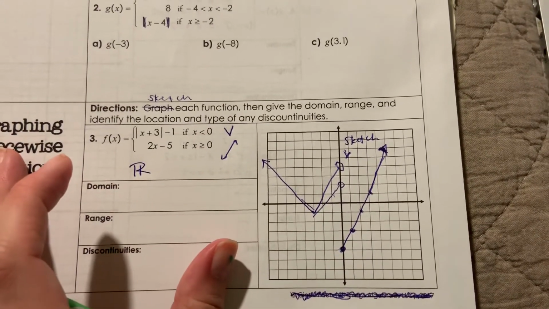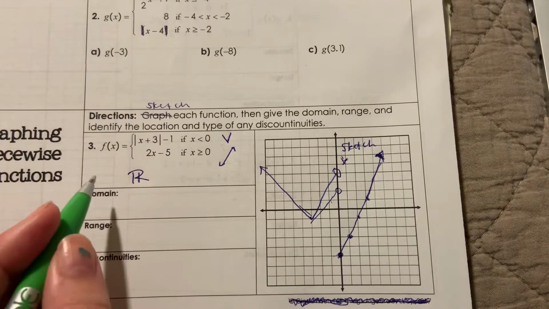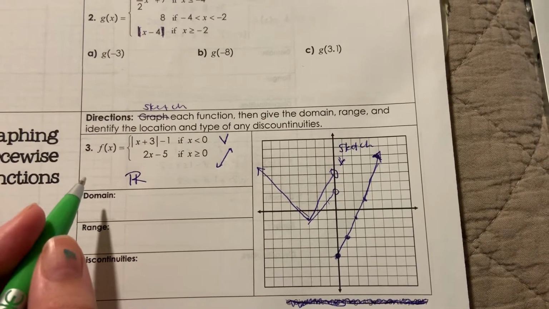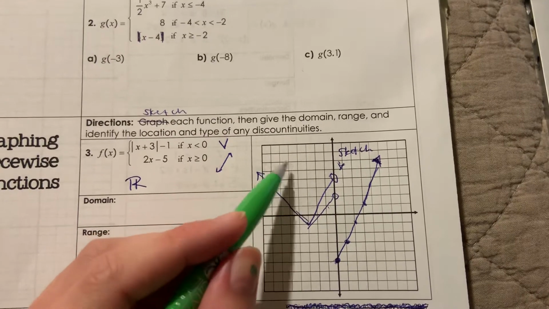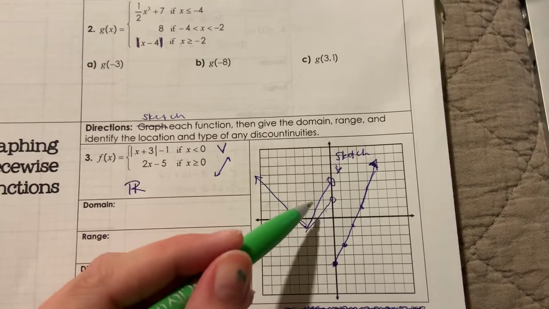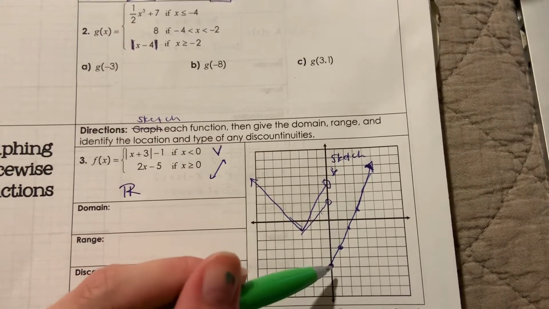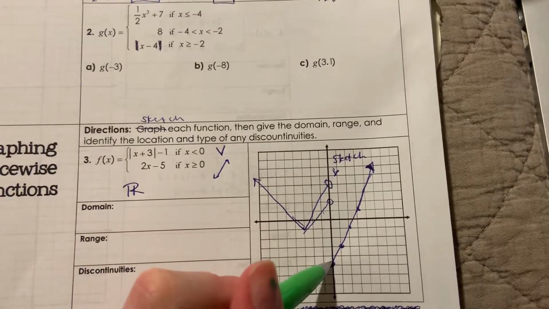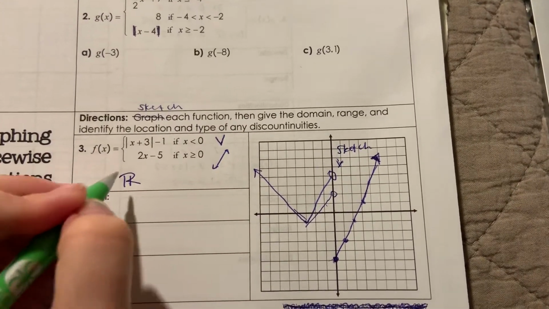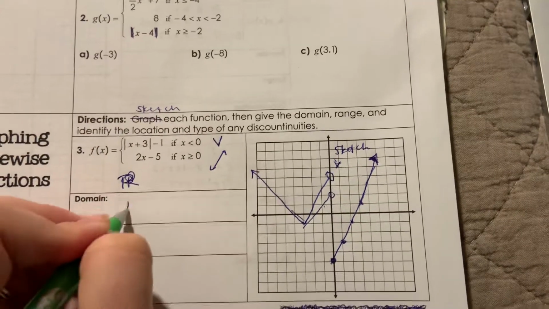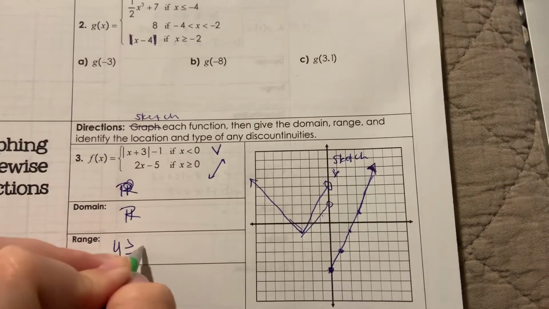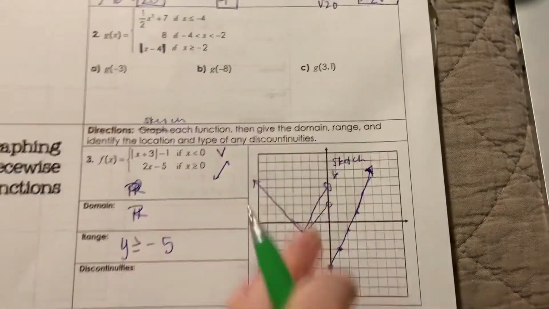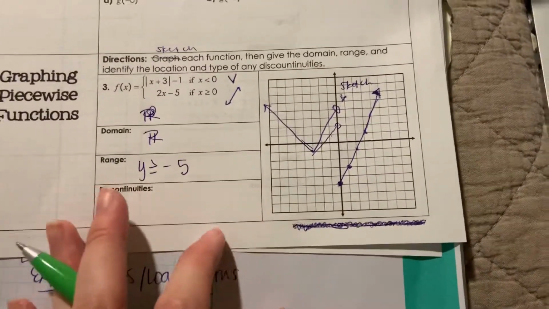So let's look at the range now. So what happens with the range? Well, it goes infinitely forever, right? But does it go down forever? No, it actually stops here. So y is actually greater than, let me move this down here. The range is y is greater than or equal to -5 because everything is greater than or equal to -5.